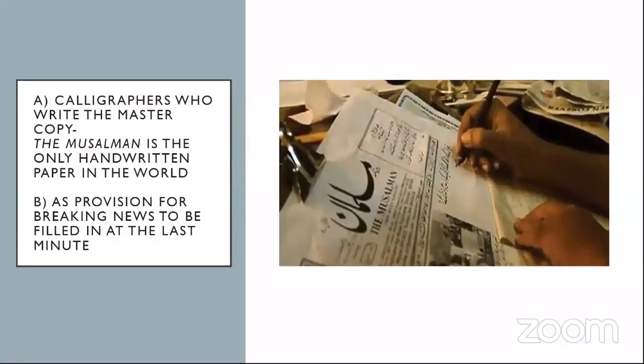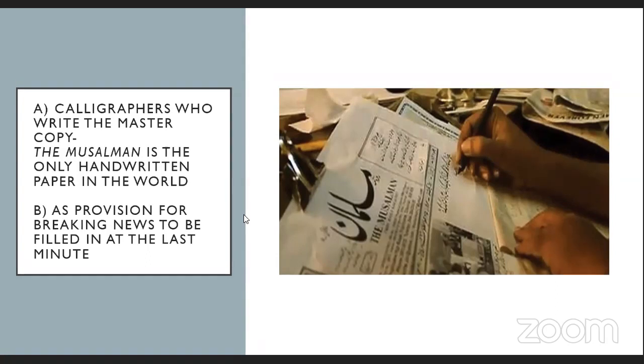So these are the calligraphers or the writers who write the master copy. Not every copy, but the master copy is what they write. So yes, the Musalman is the only handwritten newspaper in the world. And yes, the blank space is a provision for breaking news to be filled in at the last moment. So good answer there by team 2. We'll give them 10 points.